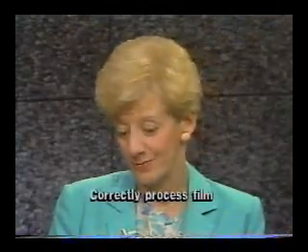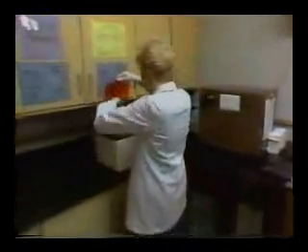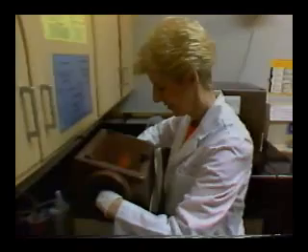And the fourth guideline is to correctly process the film. A successful exposure is only half the battle. Careful attention to processing is equally important. If films are ruined during processing, the patient will require repeat films, thus multiplying his exposure. Keep in mind that more films are ruined during processing than during exposure.